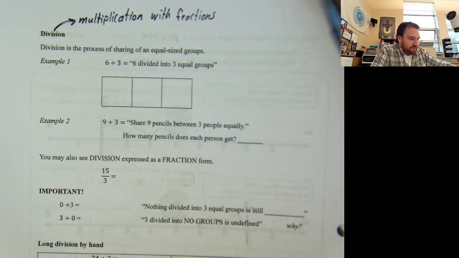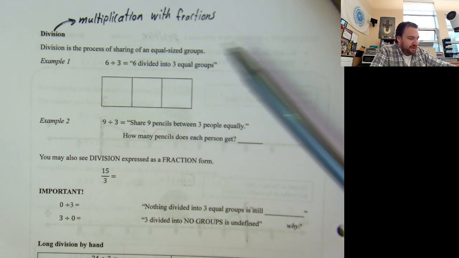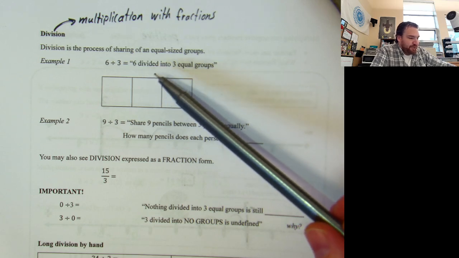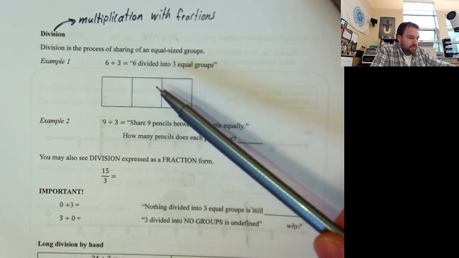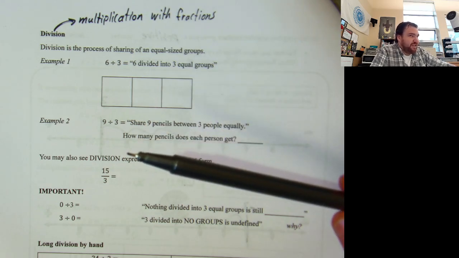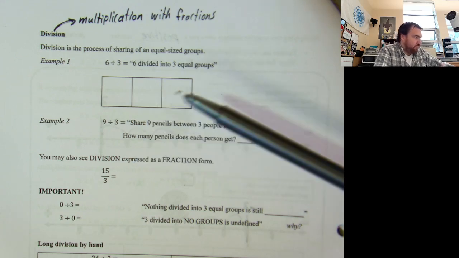Okay, division is the process of sharing into equal sized groups. That wording is terrible. I screwed something up in there, but that's okay. So if I have 6 divided by 3, what that means is I've got 6 divided into 3 equal groups. If I'm going to take 6 and I'm going to break it up into 3 equal groups, how big is each group? 2.